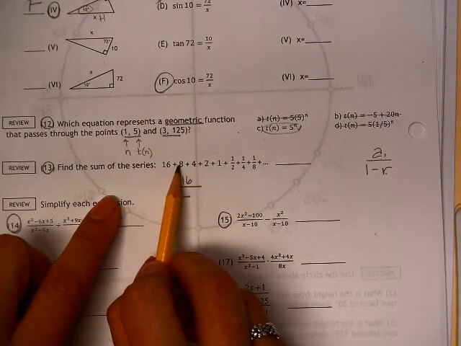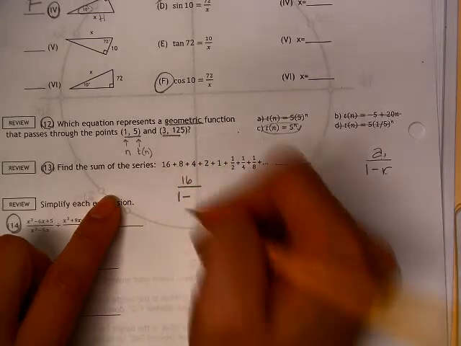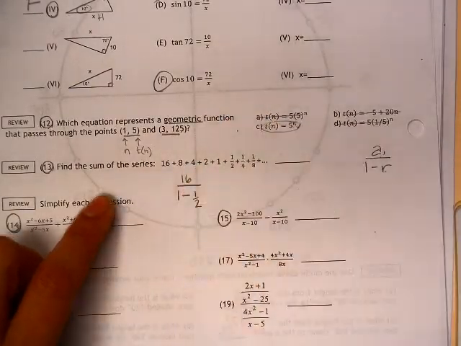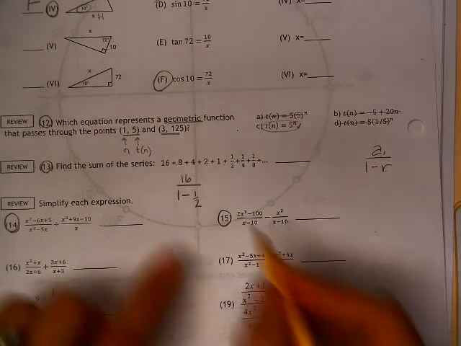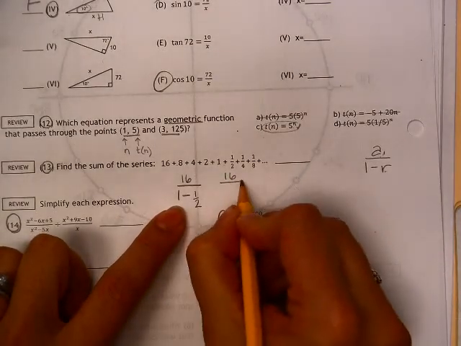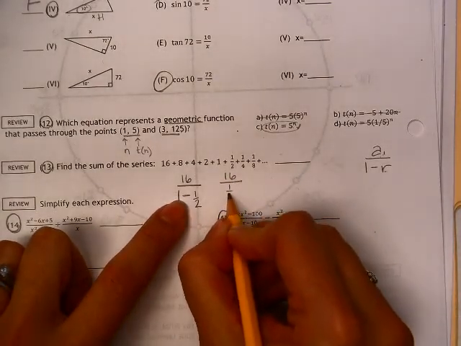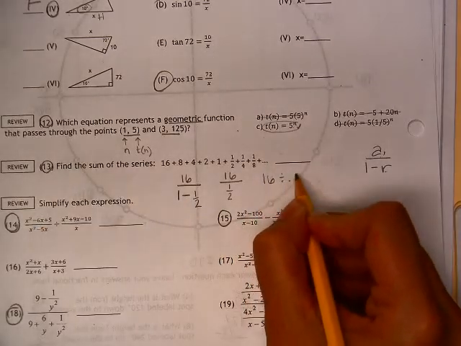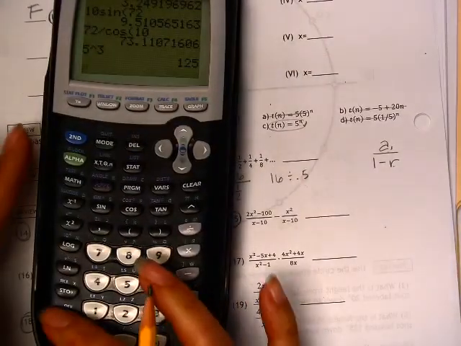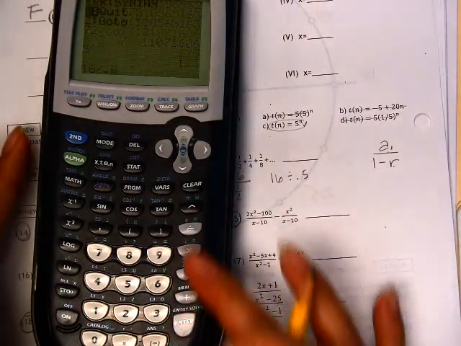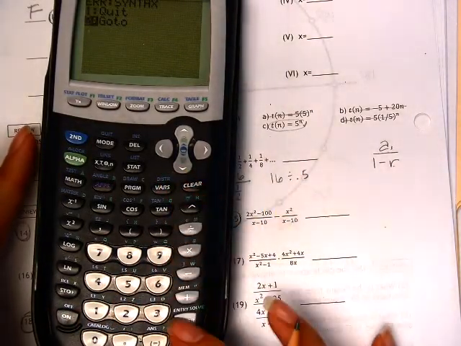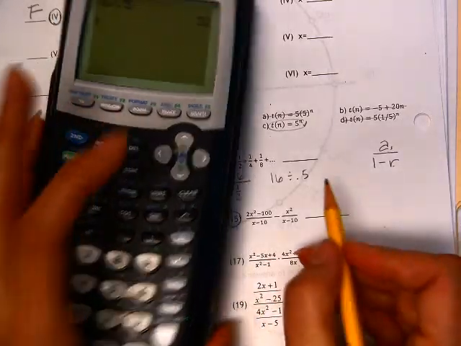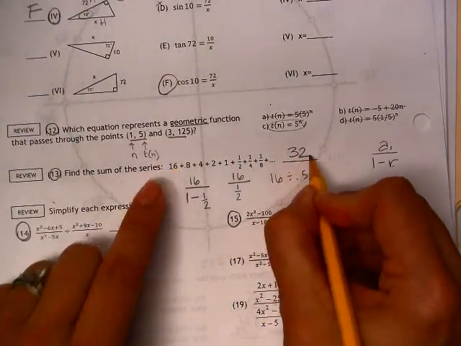So 16 divided by 2, divided by 2, divided by 2, divided by 2, which means 1/2. So if I have 16 divided by 1 minus 1/2, which is 1 over 2, that means 16 divided by 0.5. So 16 divided by 0.5, we get 32. Now we look and see if that even makes some sense.